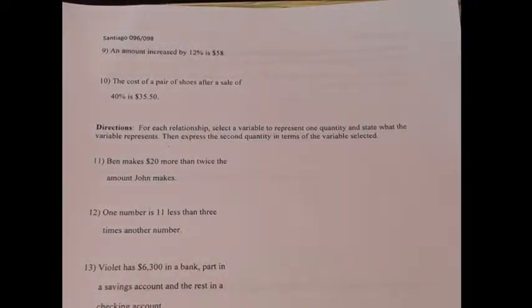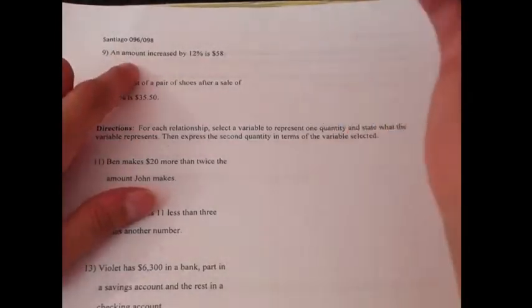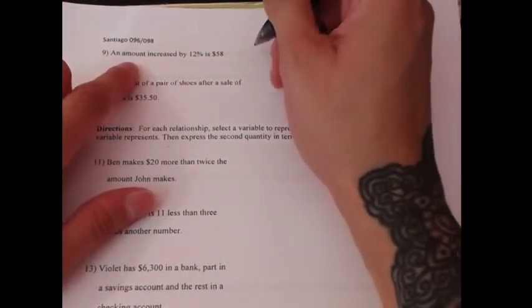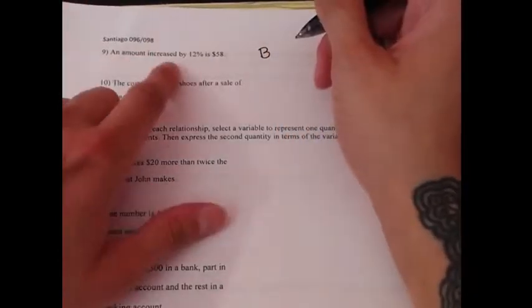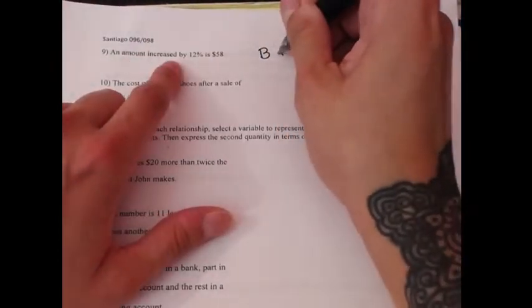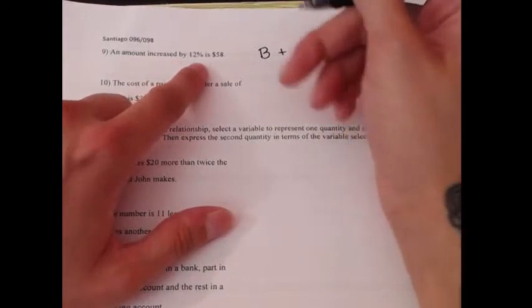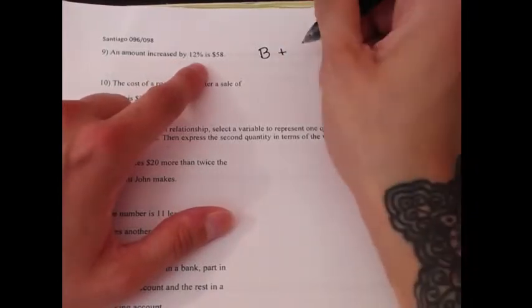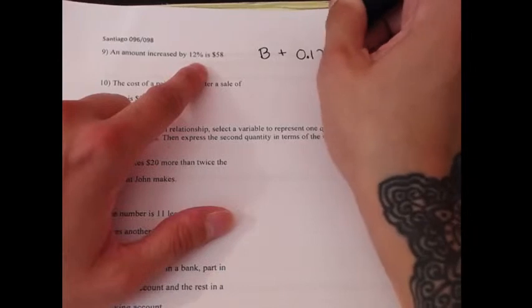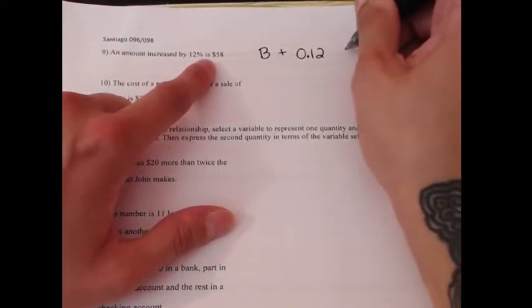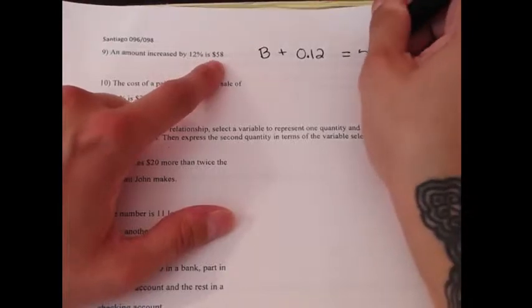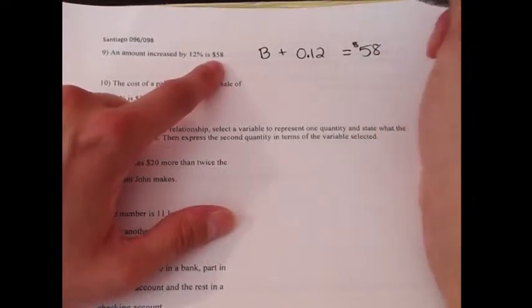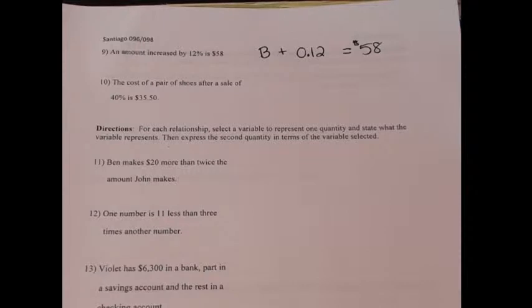What we have been thinking about doing was saying, an amount, I don't know what that amount is, so let's call that B. Increased by, we know, means addition. 12%, we know we're going to write as 0.12, and then we wrote equals to represent is, and then we have $58 here. Now there's actually one piece missing.